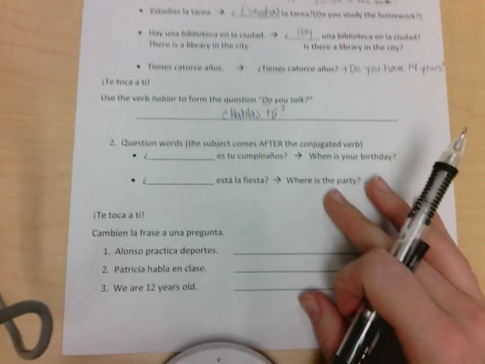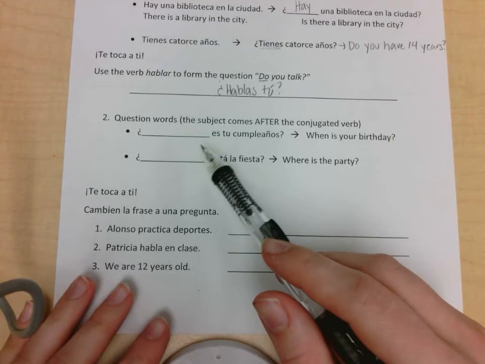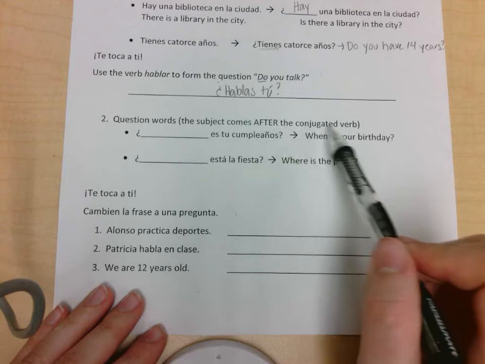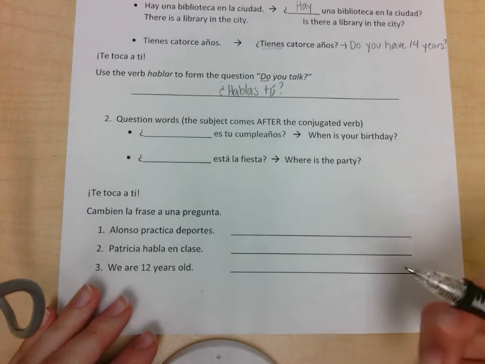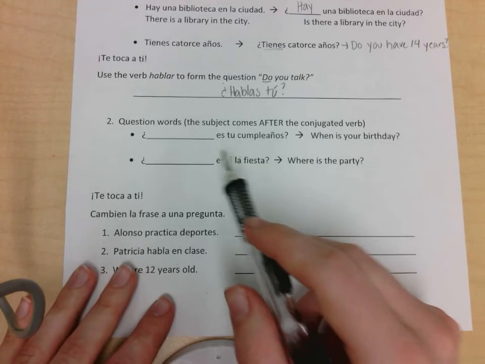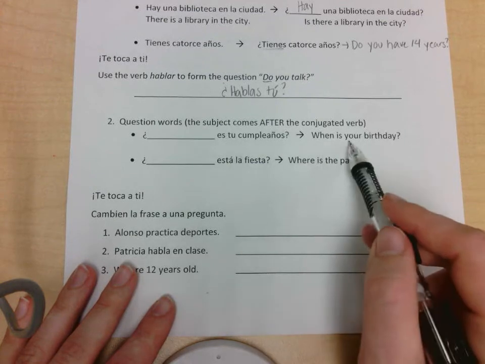Next section. Question words also form a sentence, so the subject can come after the conjugated verb in a question as well. So, blank es tu cumpleaños. When is your birthday?